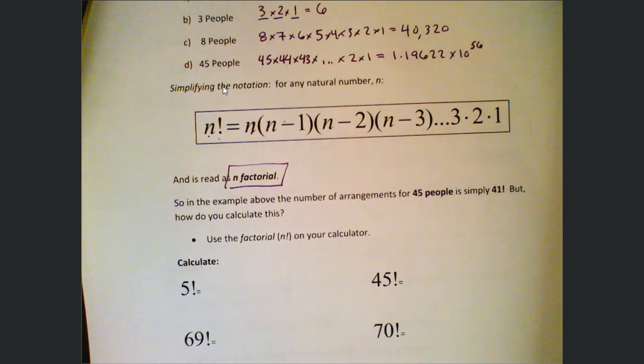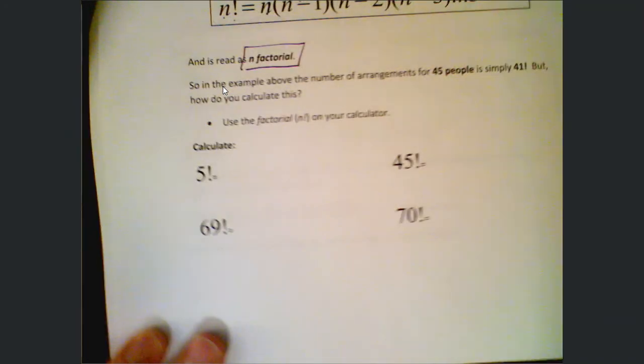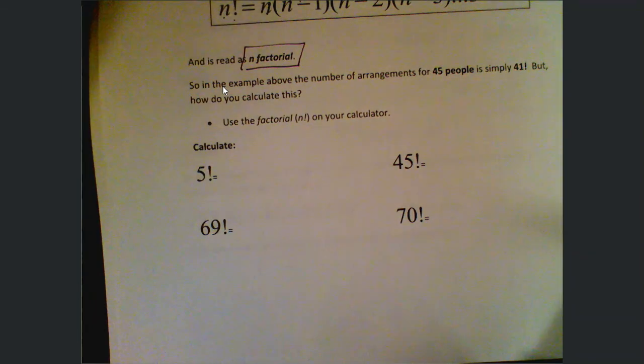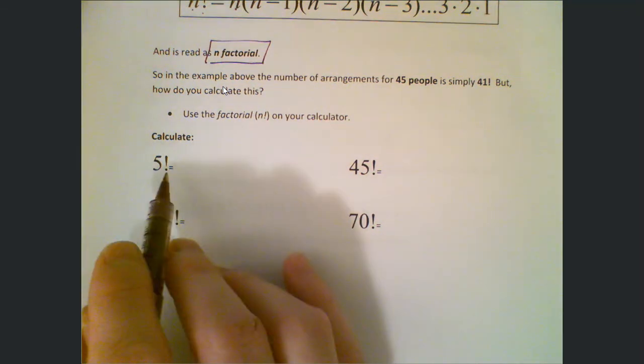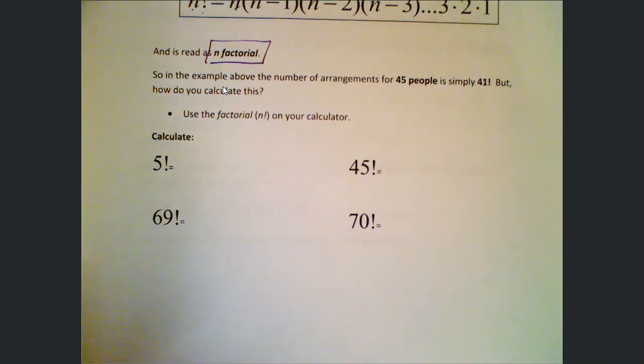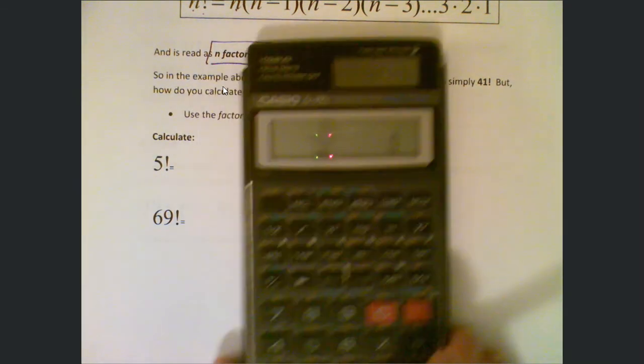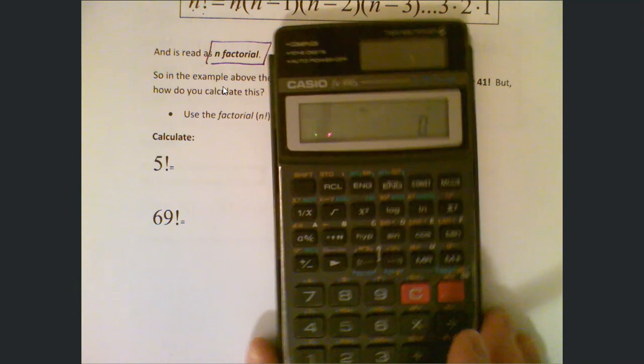So it turns out that on your calculator there is a button that does the factorial for us. Not sure you'll be able to see this, but 5 factorial on your calculator. You might be able to see it here.